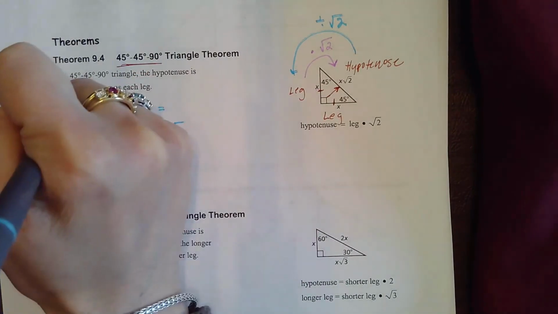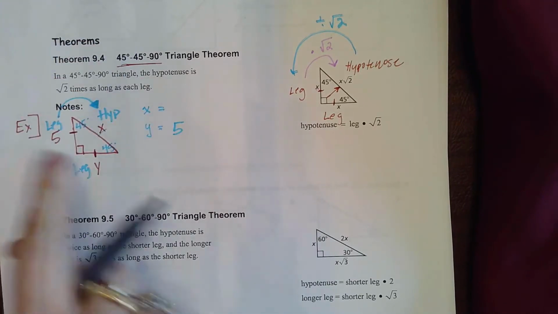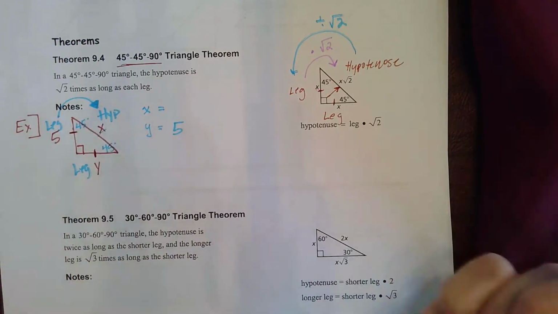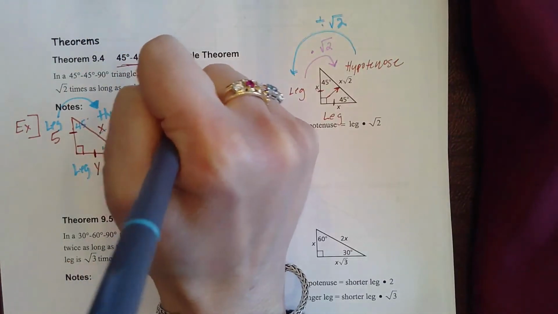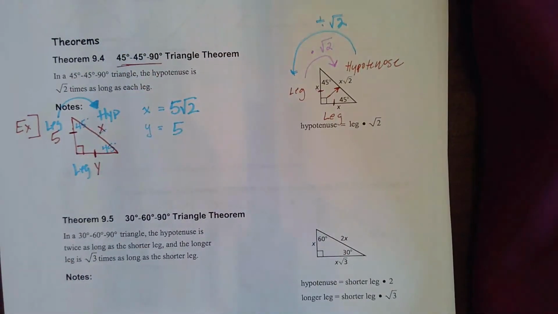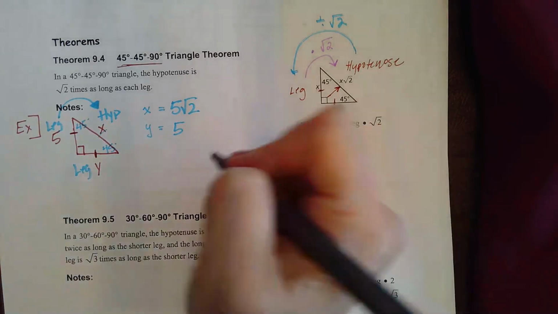To get from the leg to the hypotenuse, so to go from a leg to a hypotenuse, doesn't matter which one, you would multiply by root 2. So that's the relationship. So 5 times root 2, I want you to write it like that. So I don't want you to write it as a decimal, I want you to keep it in radical form. So that's kind of how you're going to use those relationships.